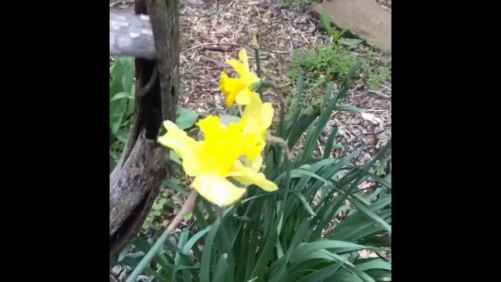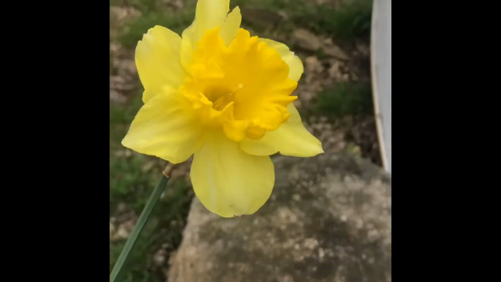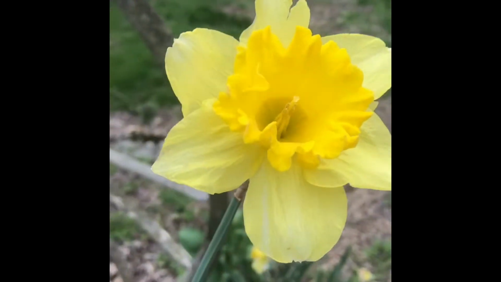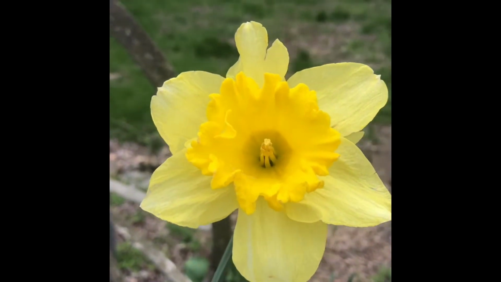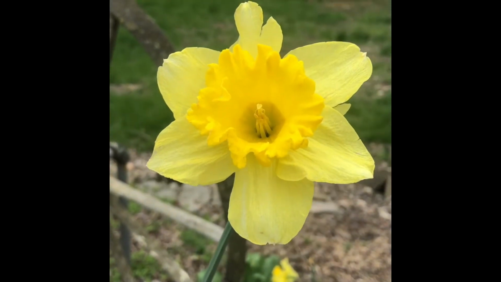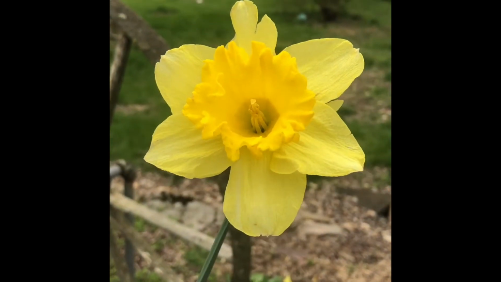Now if you see these outside and they're in your own yard, you can ask a grown-up if you're allowed to pick them. Look how beautiful that is. And this is my favorite color. Do you have a favorite color?